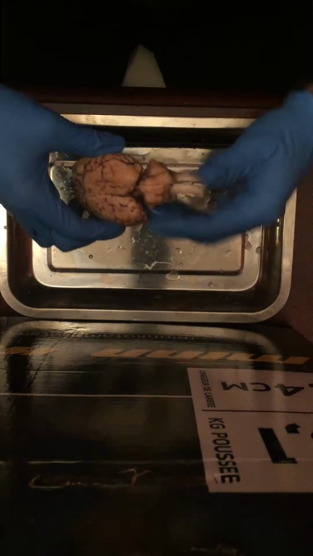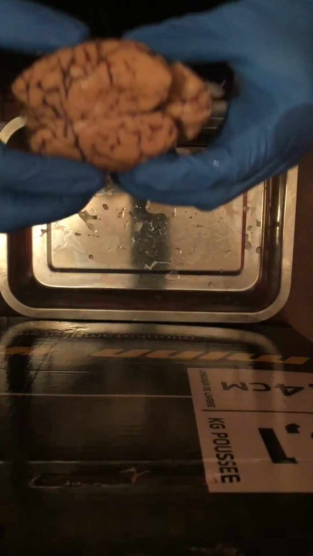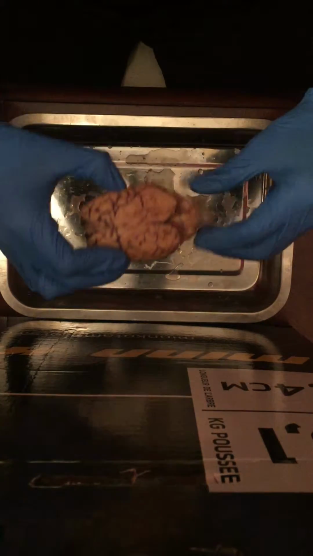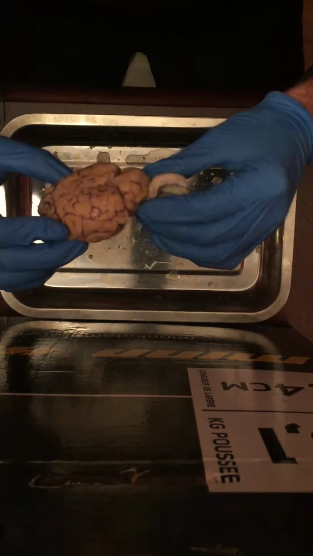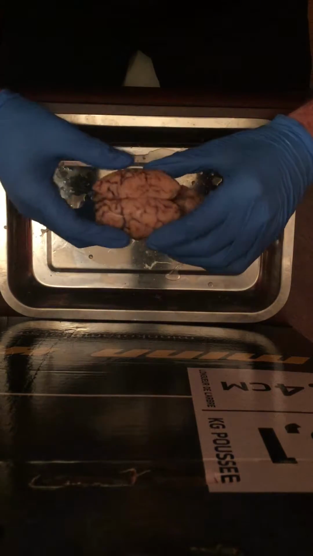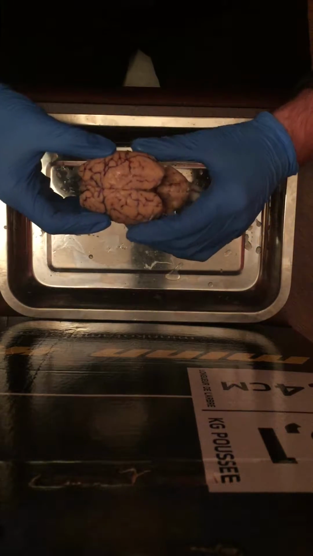First, the whole brain. It's an amazing thing, and it's so surprising that the sheep brain is this similar to the human brain. It's an amazing thing. Now I'm going to show you the lobes of the brain.